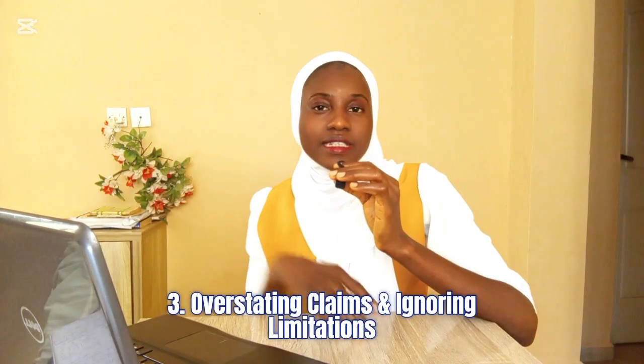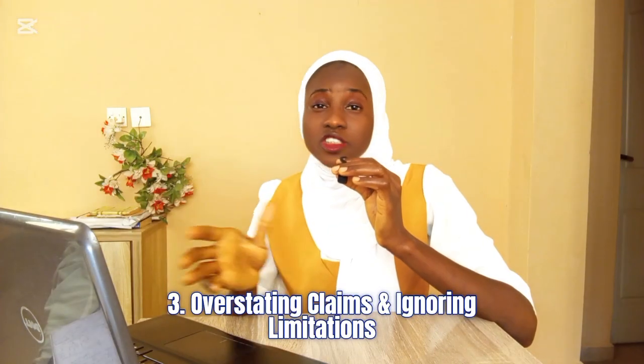The third common mistake is making grand sweeping generalizations or claims that are not fully supported by your data, or worse, ignoring the limitations of your study. Now, no research is perfect and supervisors expect you to critically evaluate your own work. Overstating your findings or failing to acknowledge the weaknesses of your research undermines your credibility as a researcher. In order to avoid this, you need to demonstrate critical self-awareness and academic integrity in 4 steps.